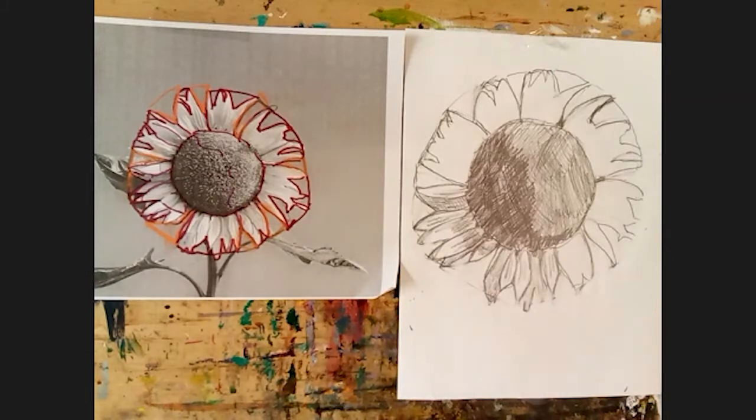All right, I'm just going to stop the recording for a minute. Diana, you're always really hyper aware of the background, which is really good, because the background is a significant part of the painting. The background needs to support your subject.